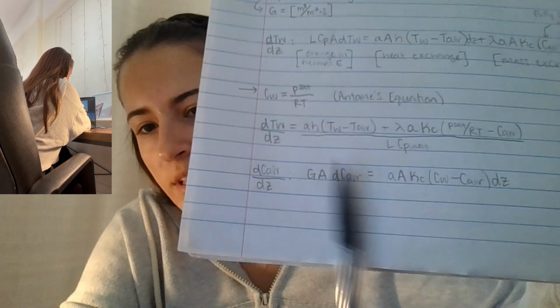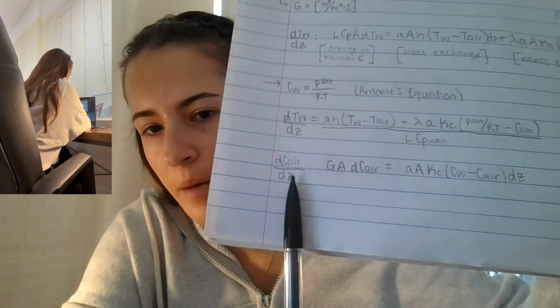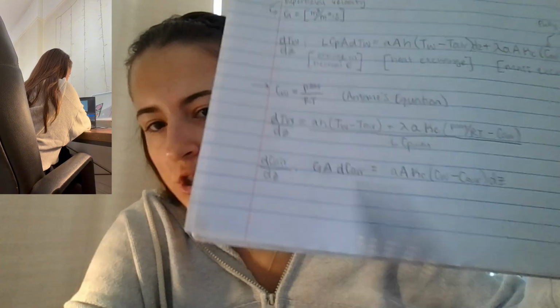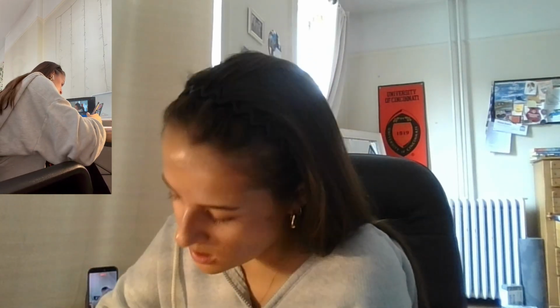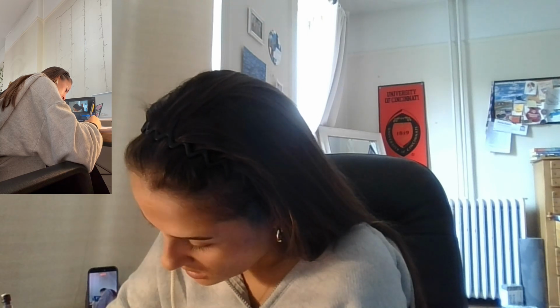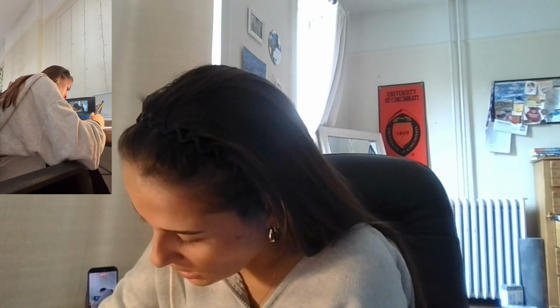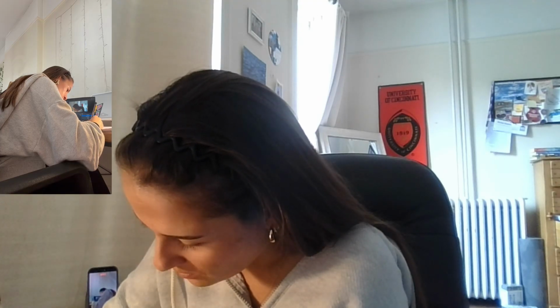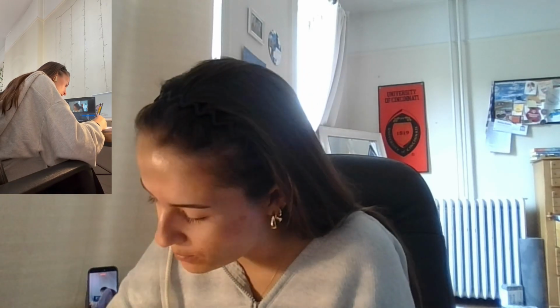Now we're going to rearrange this so that we get this on one side, and then we'll just divide over the G and the A. So we'll get dC air over dz equals, the A's will cancel out, so we'll have our packing over our superficial velocity times the mass coefficient, and then plugging in that relationship for CW, we have Psat over RT minus C air.